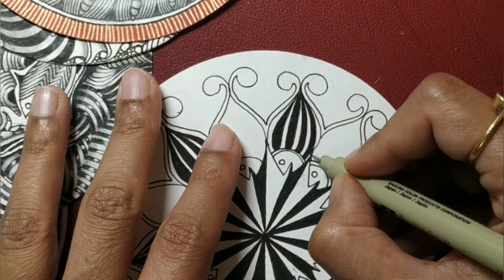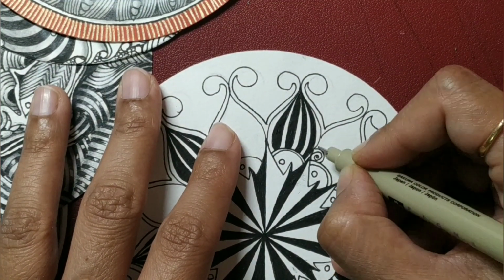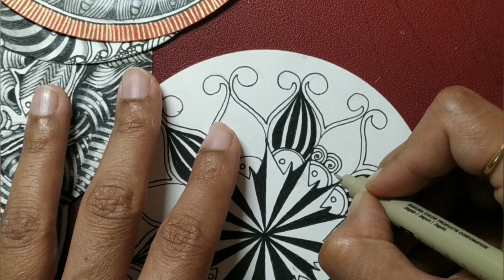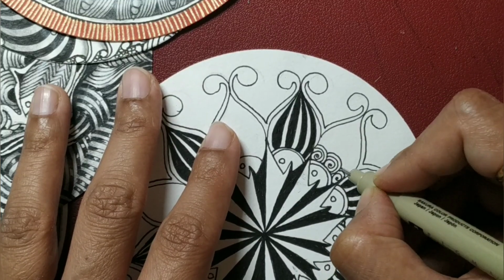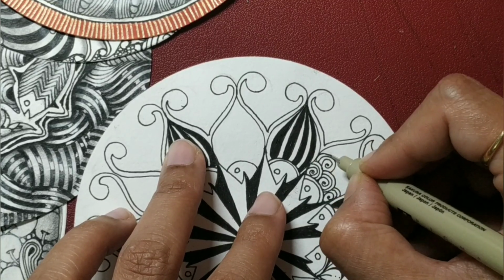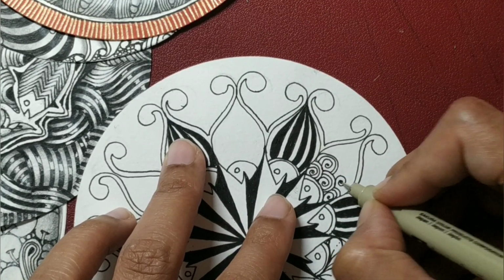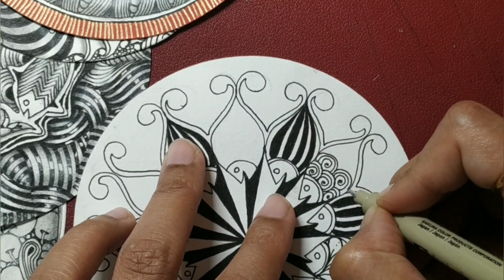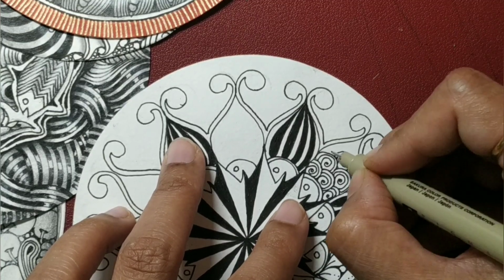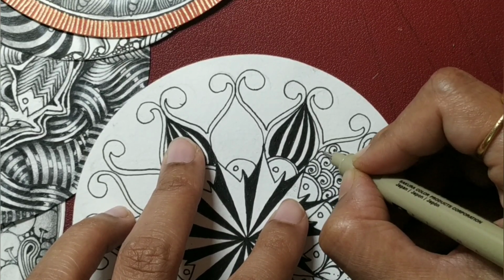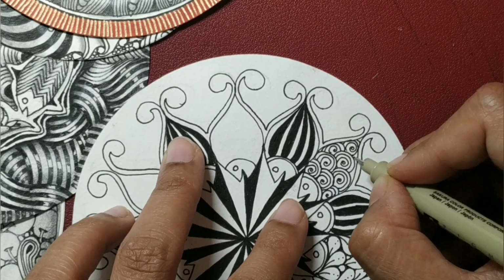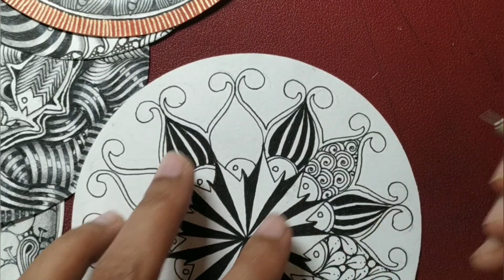So now continuing with our other fishes, so drawing a tangle like Crescent Moon, however not filling up the moon, right? So instead of the moon I have drawn this Printemps and added two auras. Again added a Printemps, added two auras, just like we do for Crescent Moon. Added a Printemps, added two auras.